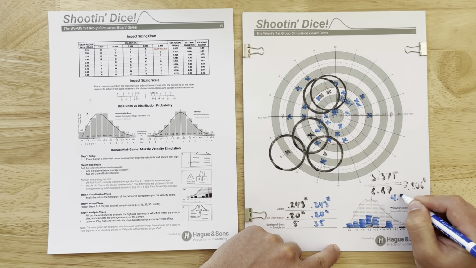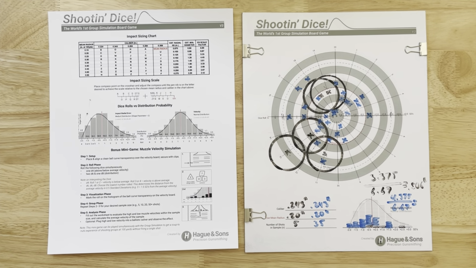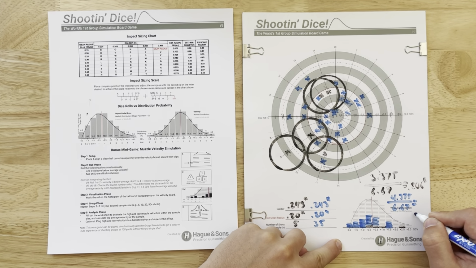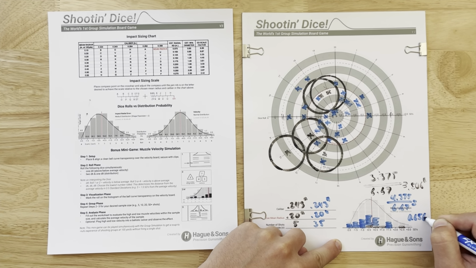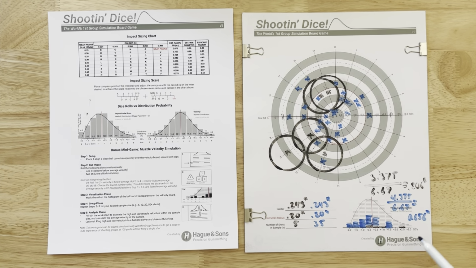So 4.375 divided by 6.67 equals... We get an extreme spread of 0.656 inches. So that's still not what we can expect from 95% of our shots. It is better.